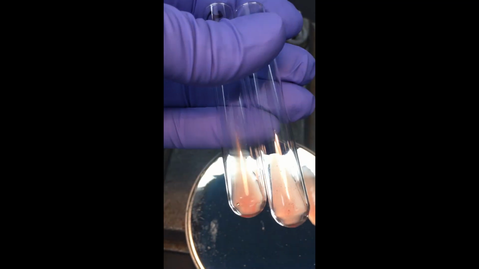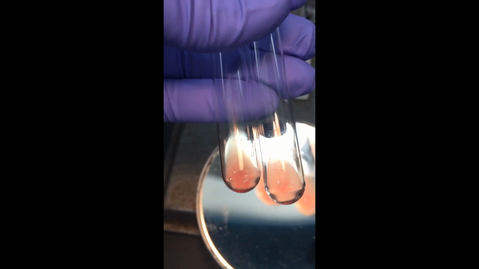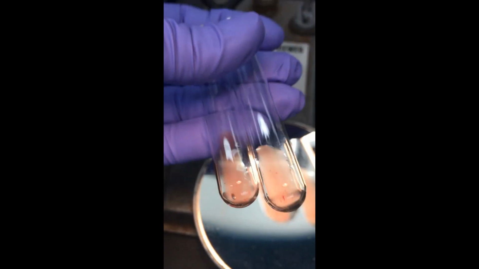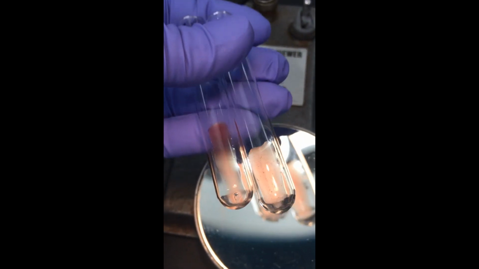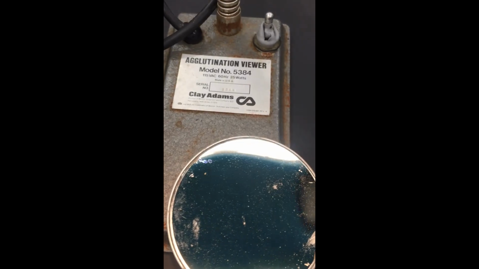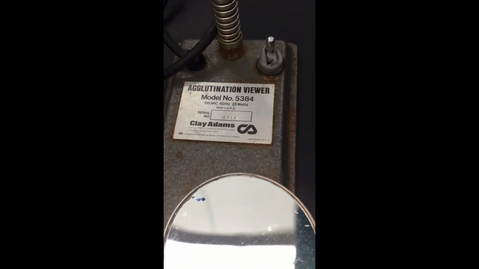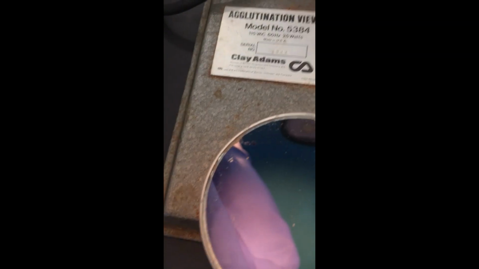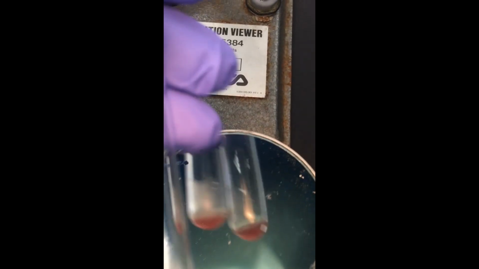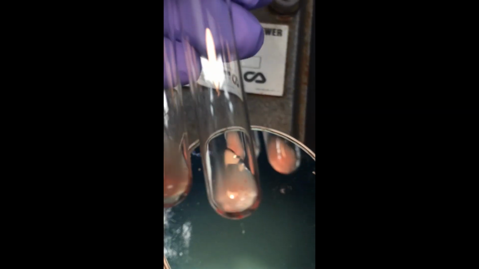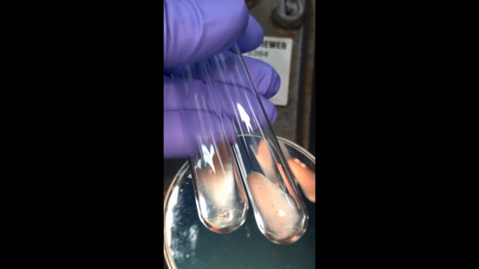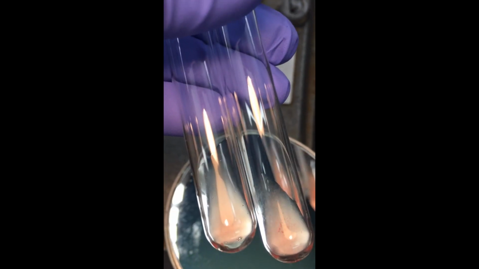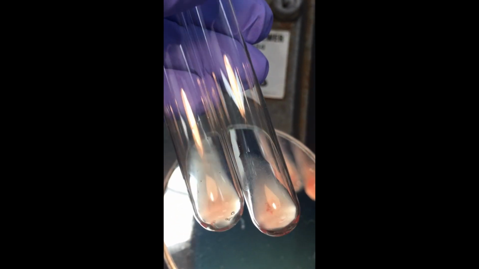Three is on the left, 4 is on the right. And tubes 5 and 6. Tube 5 is on the left, and tube 6 is on the right.